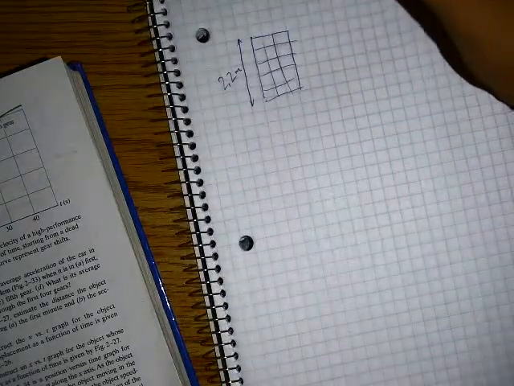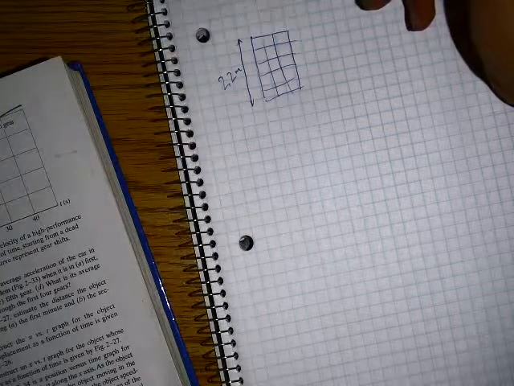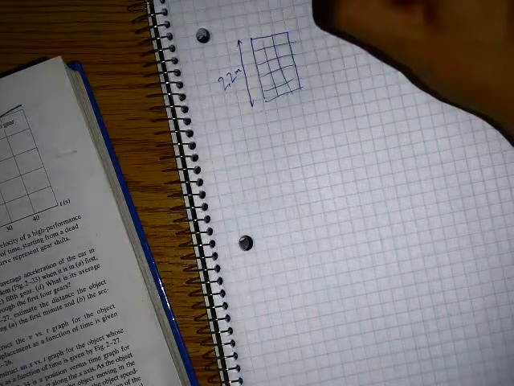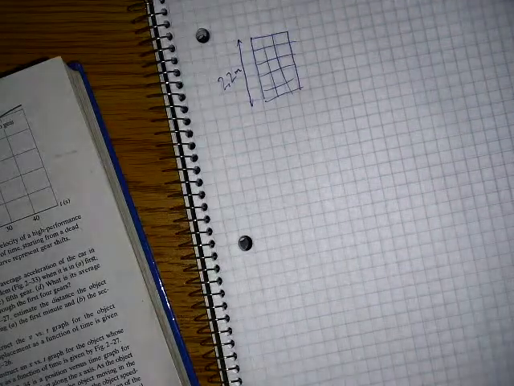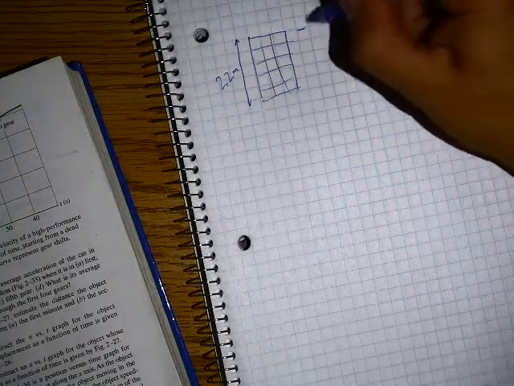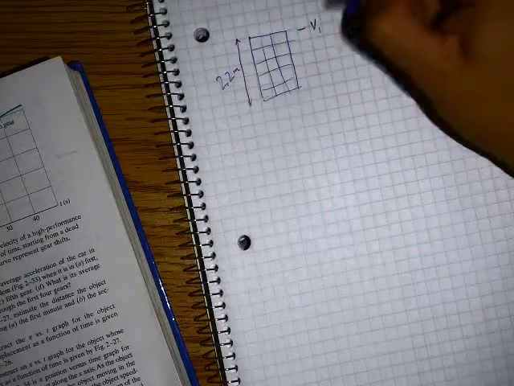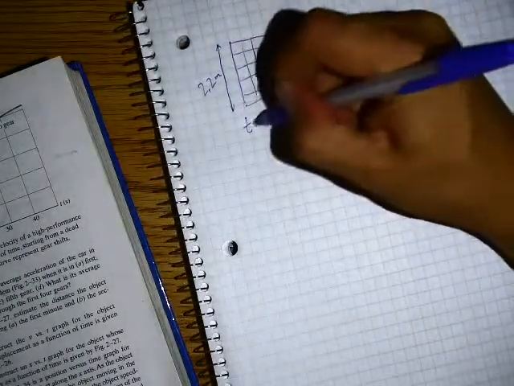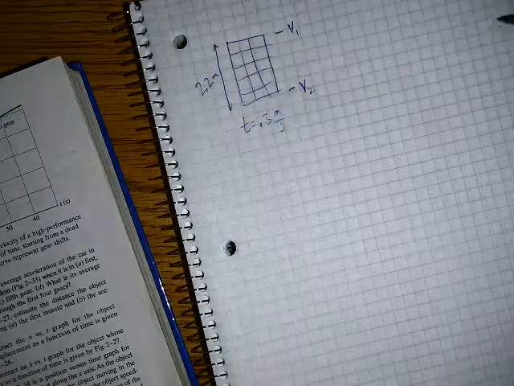And it was dropped from some height above the window, right? From what height above the window did it fall? So it either fell or dropped. So somewhere up here, there's some initial position with an initial velocity, which is 0 in this case. And then here, there's a new velocity that we don't know. And here there's another velocity that we don't know. But we do know that it took a certain amount of time, 0.3 seconds, to travel that vertical distance.